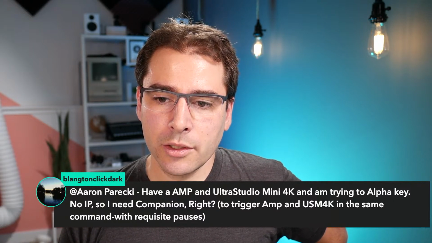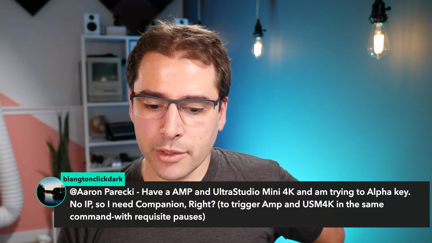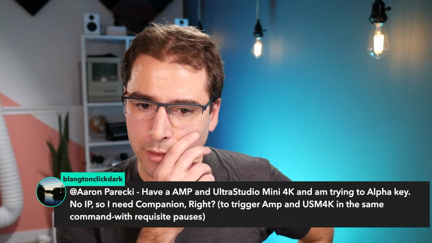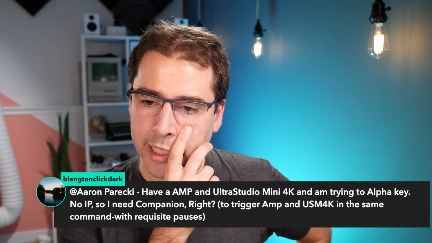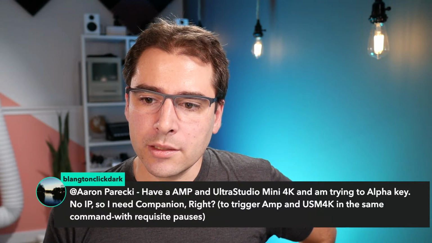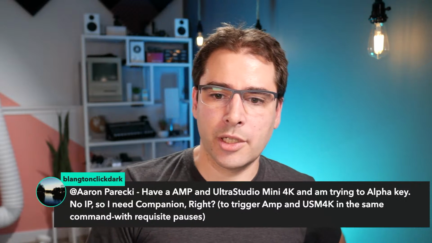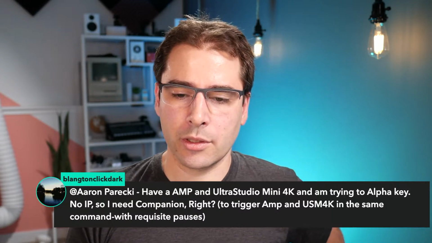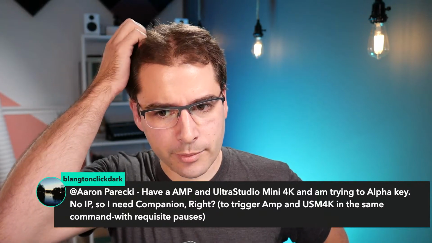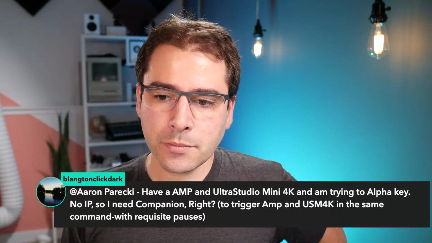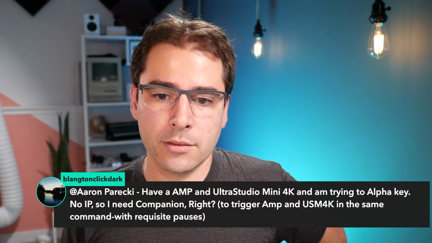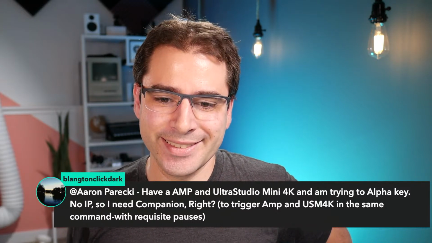The Ultra Studio Mini 4K, that's going to output graphics from a computer, so I'm not quite sure what you're triggering from Companion with that, because it's just going to be getting video fed to it from a computer. Yeah, let me know what you would be expecting to trigger from Companion on that. But yes, I would recommend Companion generally.